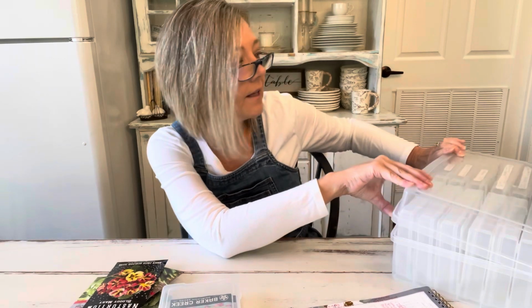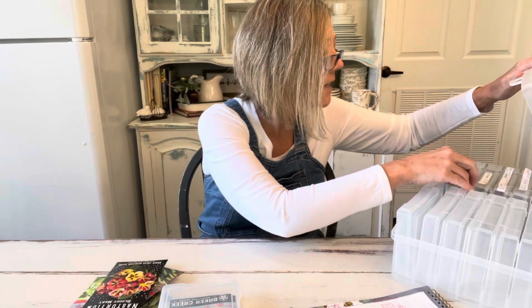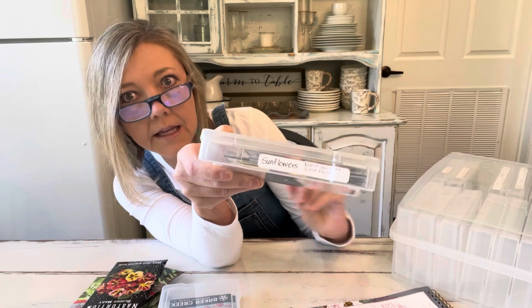Now, one other thing that I do, and I showed you this in my last video, is on my little seed containers, I'll also put a little label that tells me when to sow these seeds, direct sow and indoors. I've just found the more available you can have that information to you, the easier it is when you go to start your seeds.